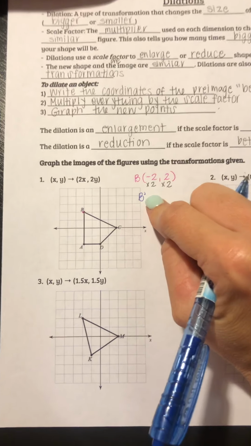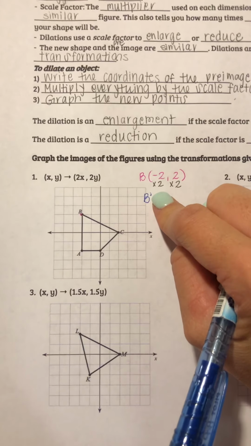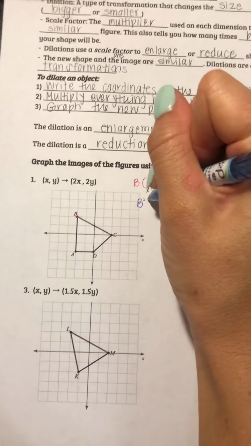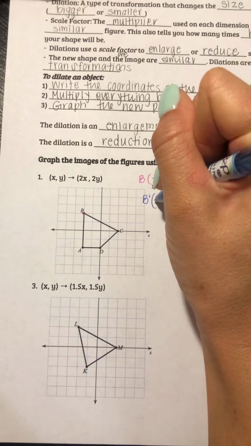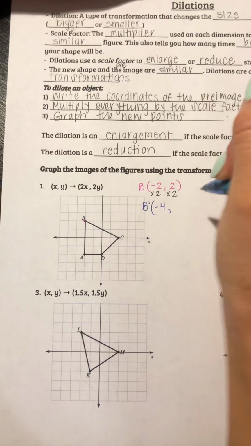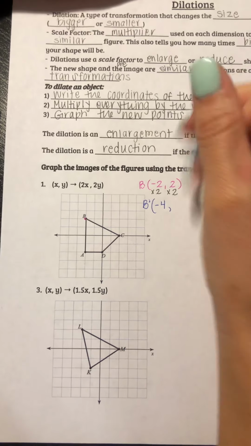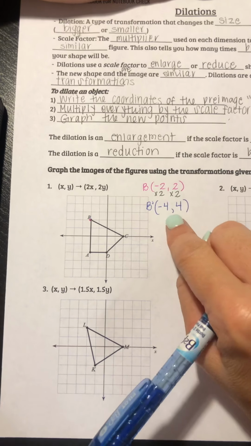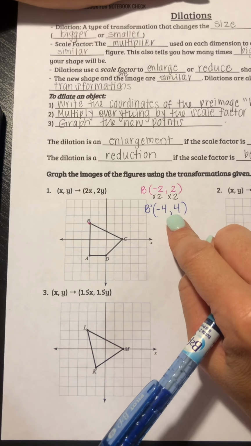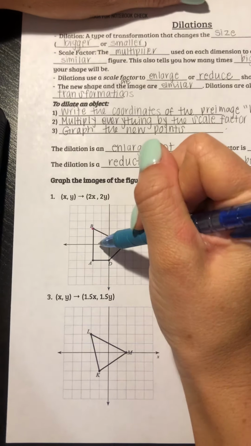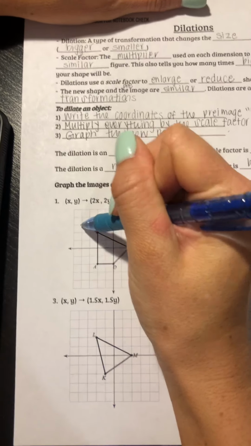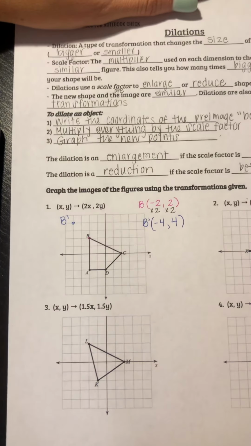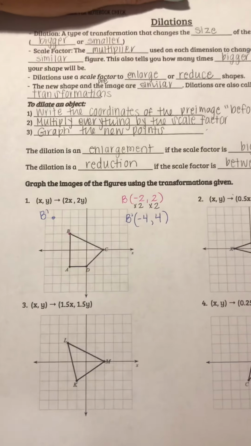If you've done transformations before, you should know what prime is. That just means it's like the newer version. So then -2 times 2 is -4, and 2 times 2 is 4. That tells me where the new point is after the dilation. So I'm going to graph it, and then I'll label it as B prime. And I can move on to the next one.